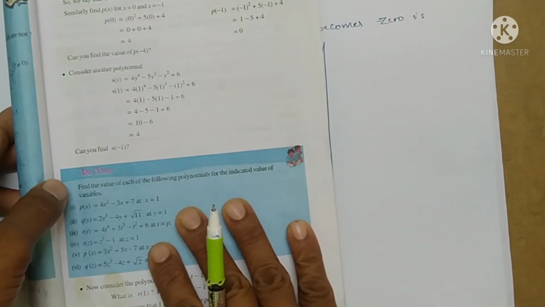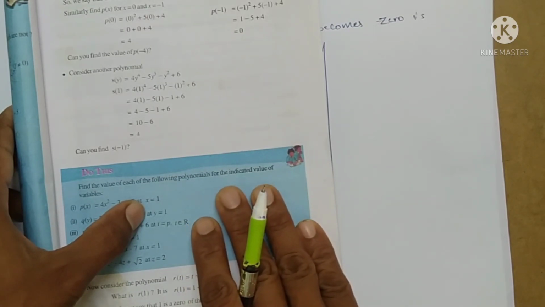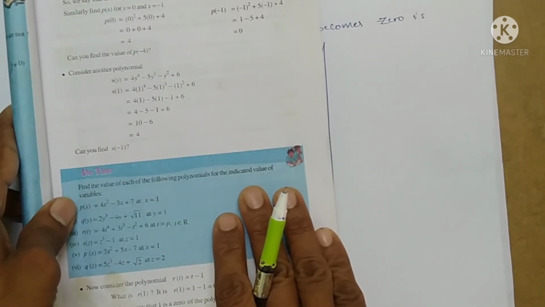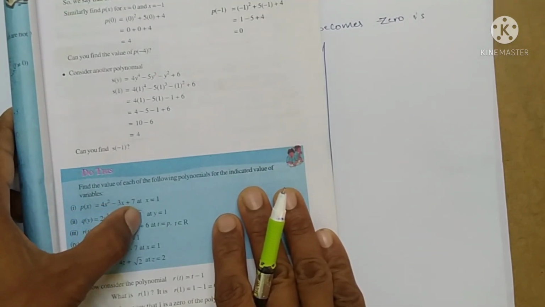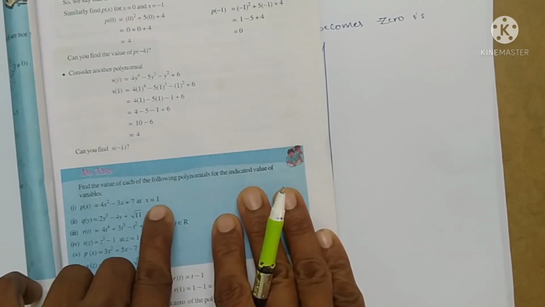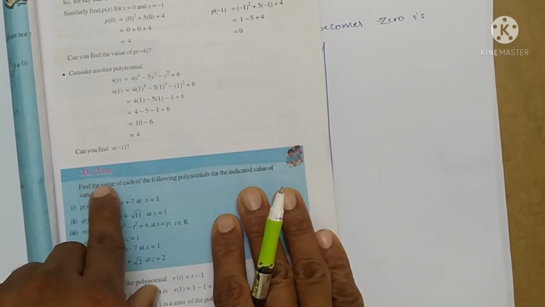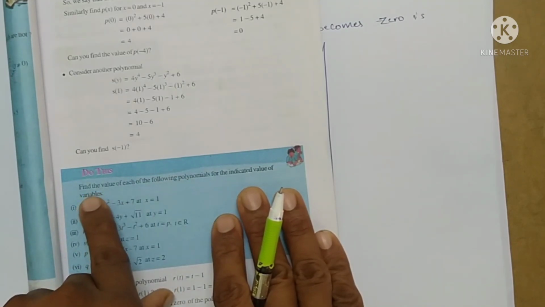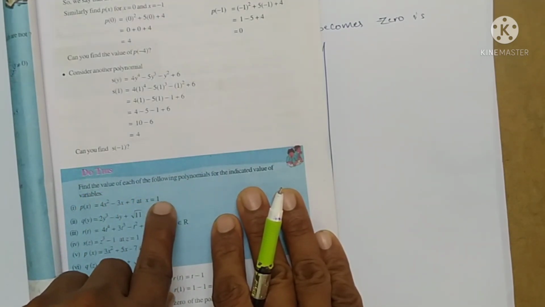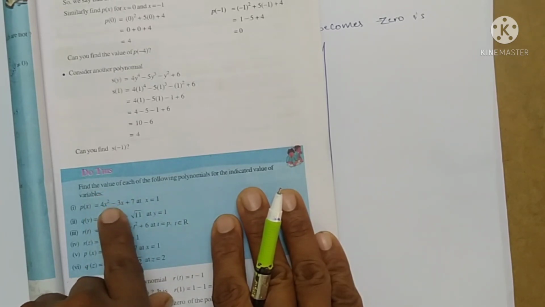Let us see our first question from Do This. Find the value of each of the following polynomials for the indicated value of variables. p of x is equal to 4x square minus 3x plus 7 at x equals 1. Substitute x equals 1 in each and every place instead of x in our given polynomial.